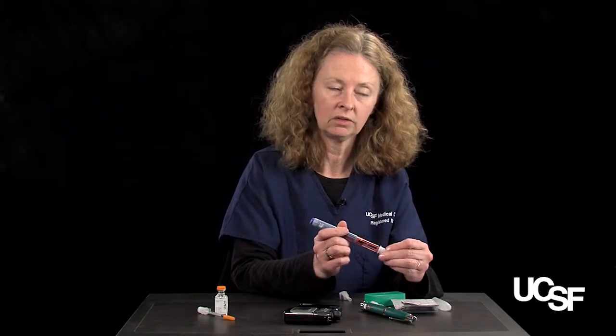That is how the insulin pens work. It's important to use them correctly because you can get incorrect dosing if you don't follow all of the steps. People really appreciate using the pens because they're easy.